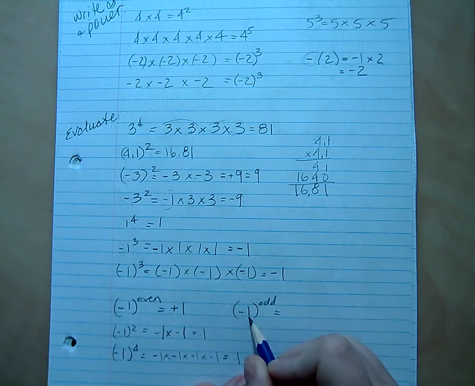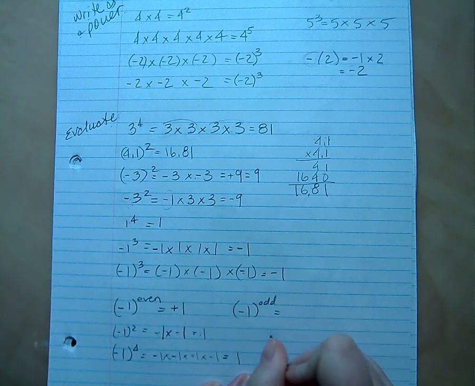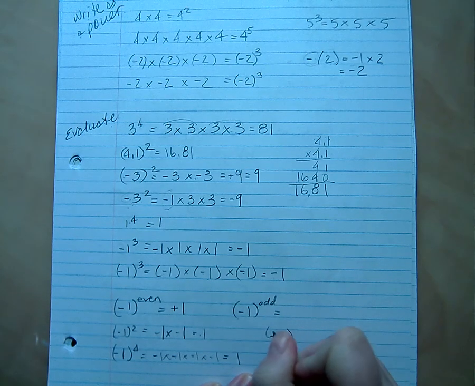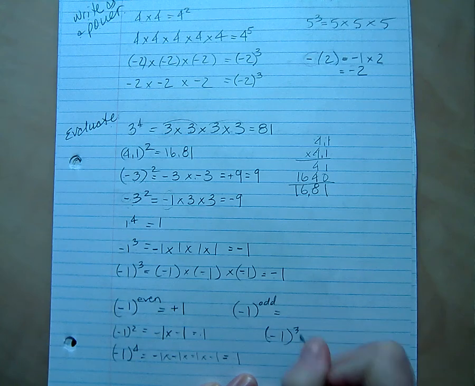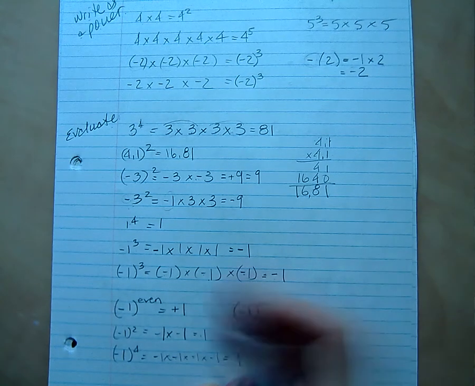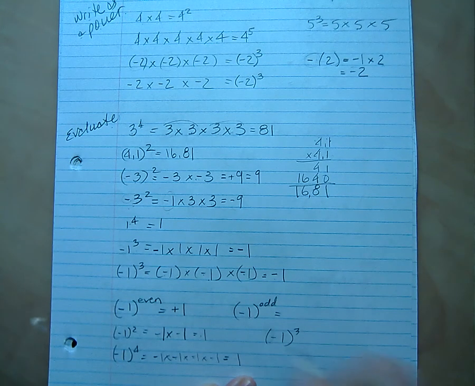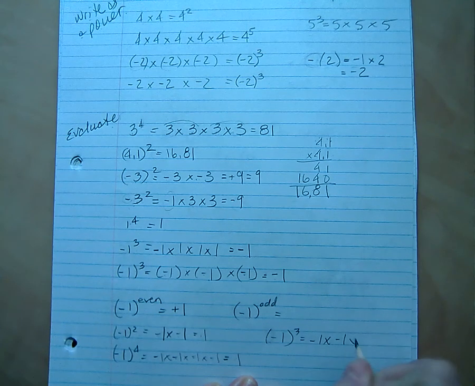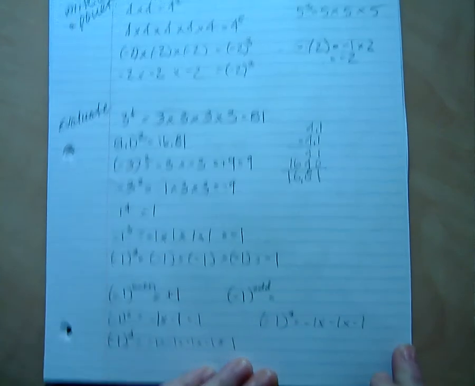What happens when we have negative 1 to an odd number? Well, let's see. Negative 1 to the power of 3. You go ahead and do that while I make this a little neater. Negative 1 to the power of 3 is negative 1 times negative 1 times negative 1. And what's that equal?